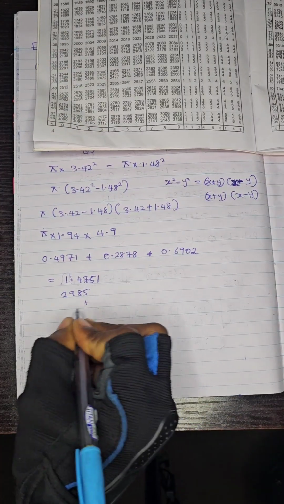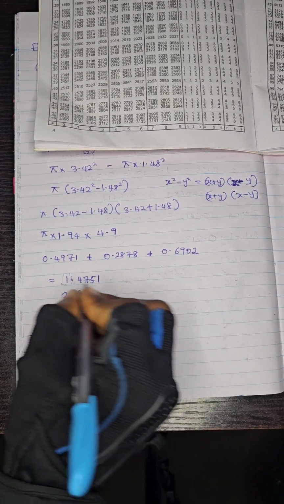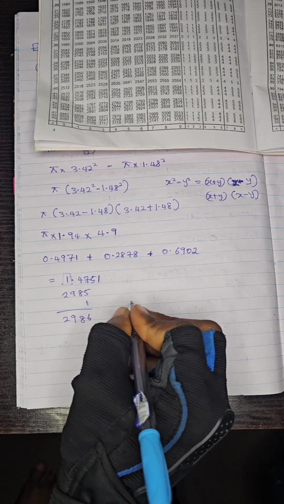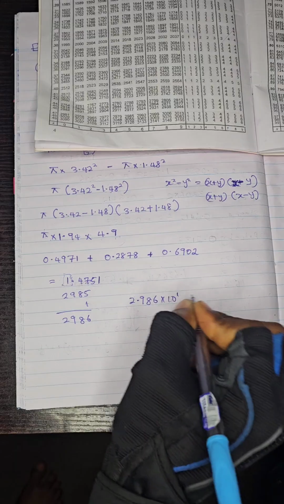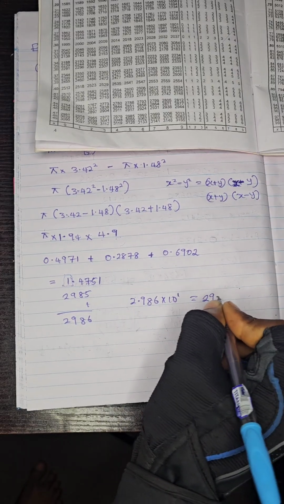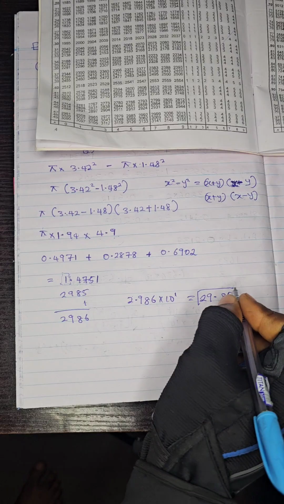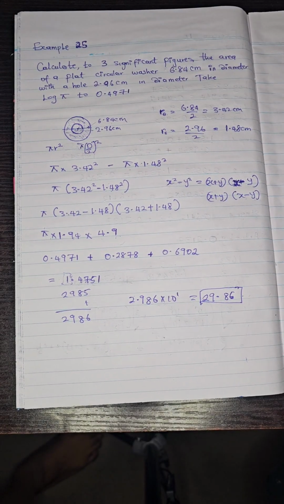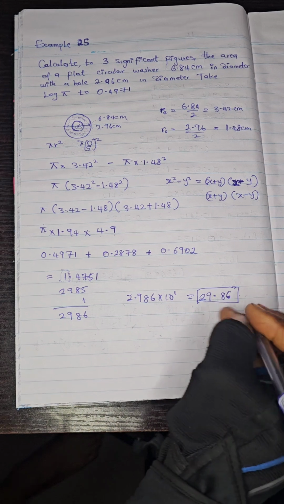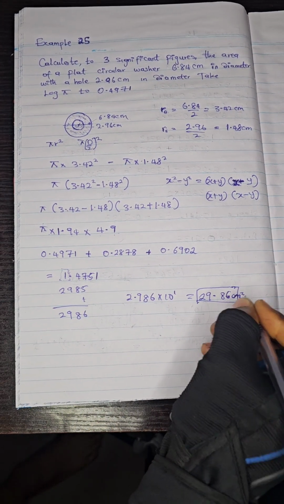So I'll just add 1 here. I have 2986. This is my mantissa. I'll just do 2.986 times 10 raised to power 1, which will give you 29.86 as your final answer. I'll put cm squared because it's in cm.